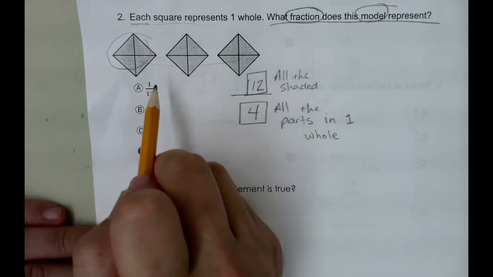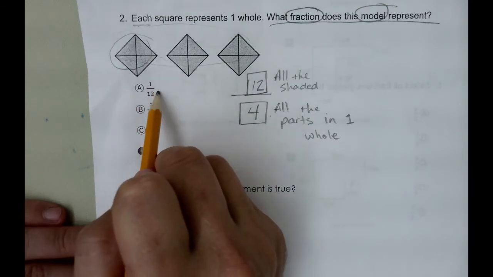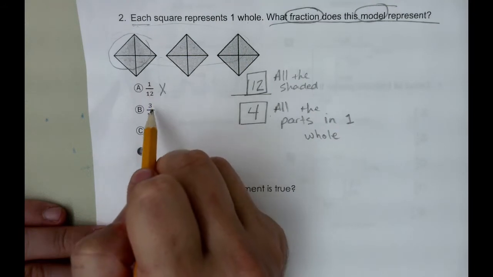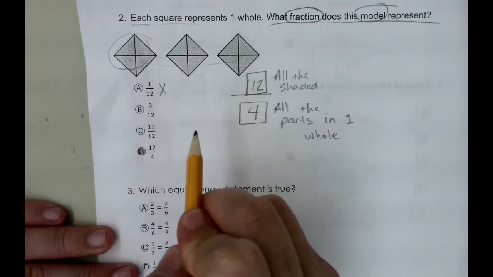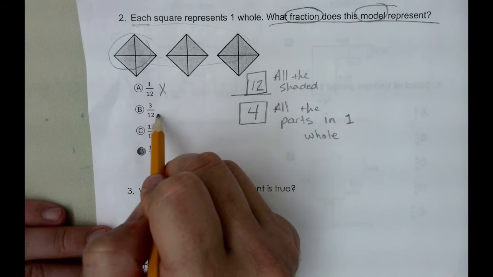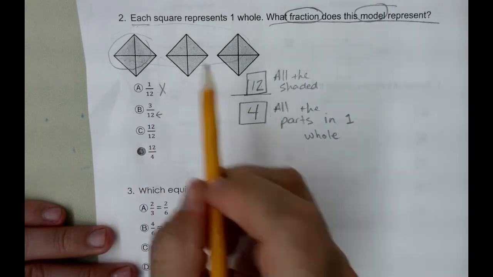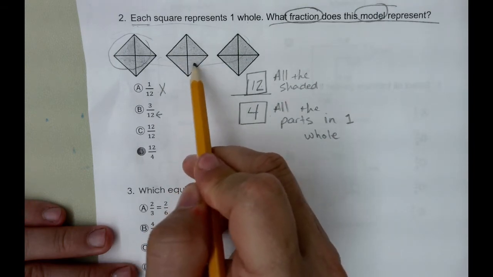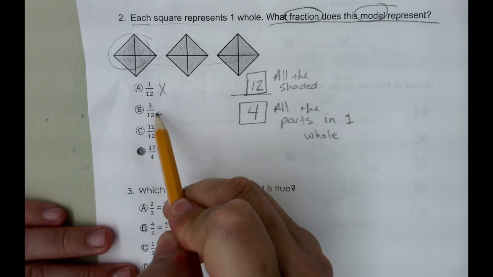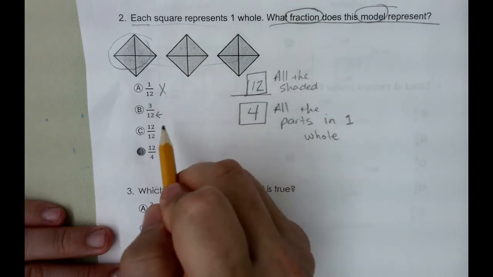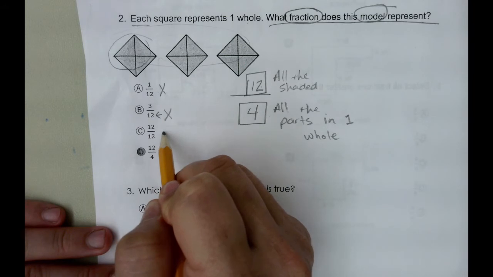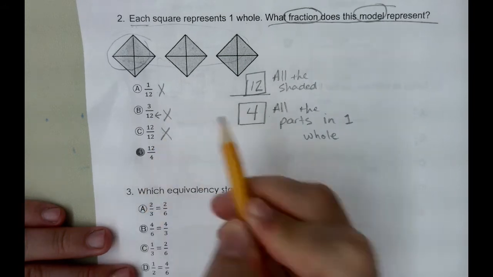And I'm just going to go through all of them. A is 1/12, and that would only be one shaded, so that can't be it. 3/12. Remember, is there 12 in one whole? No, there's only 4 in one whole, so that doesn't match our model. So it can't be this one. And 12/12. For the same reason, it can't be that one. Alright.